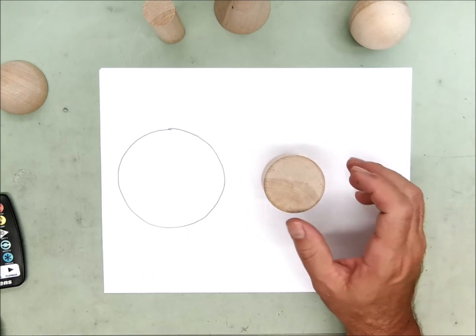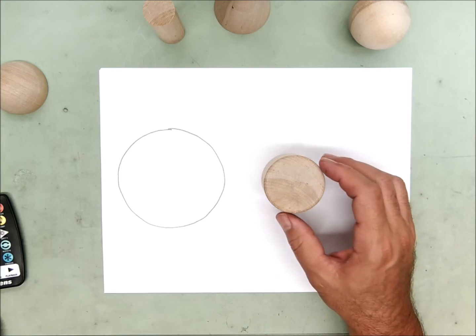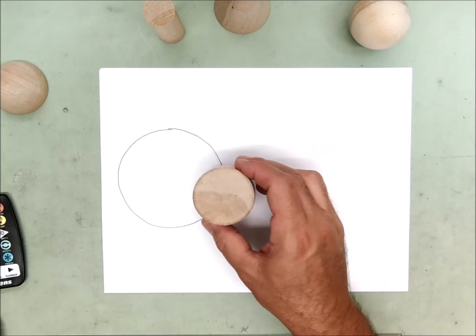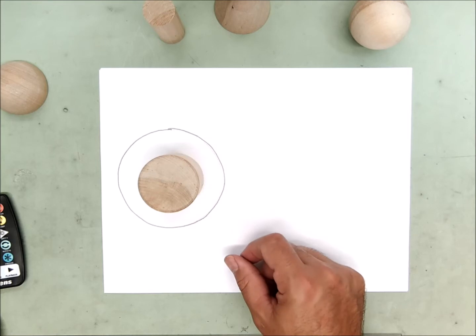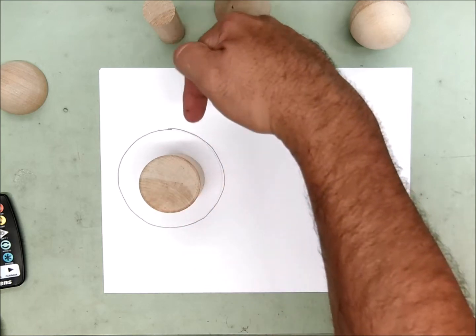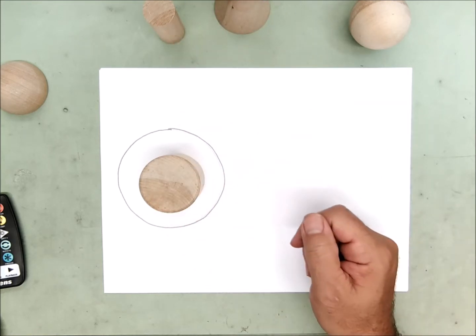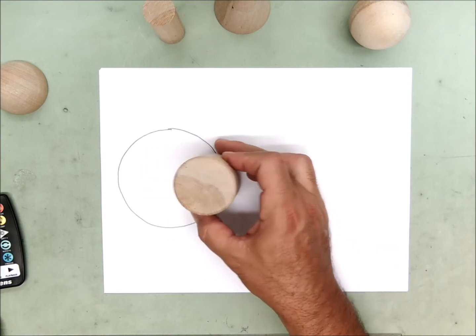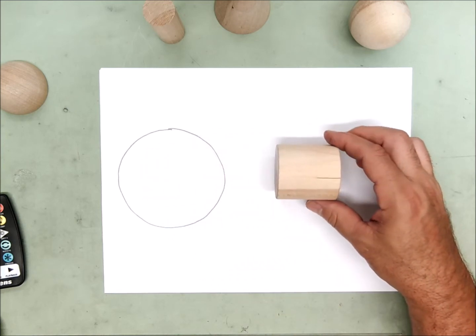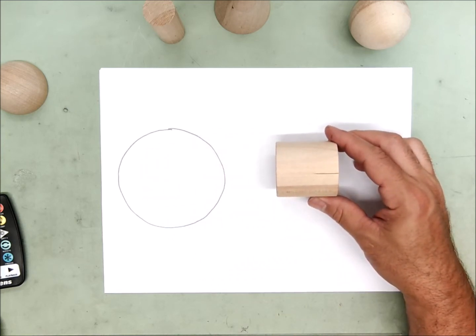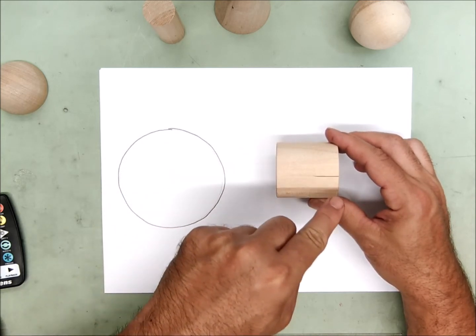So then the question is going to be, what does it look like when we look at it from one of those different angles? If this is the front view, what's it going to look like from the top? It's going to look like from the right side. And what we'll do is we'll spin it over and you'll get an idea of what it looks like. Okay, so now what we're seeing is a rectangle.